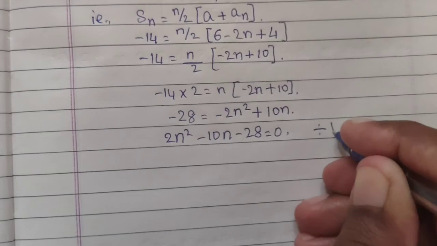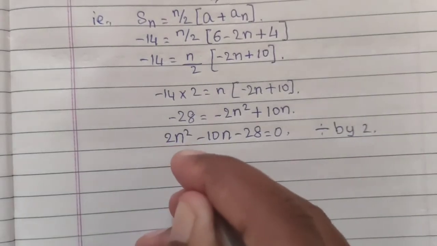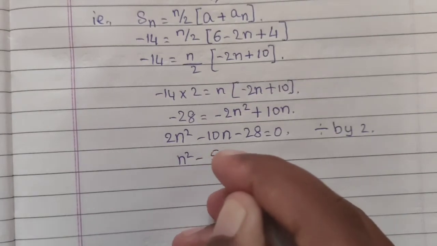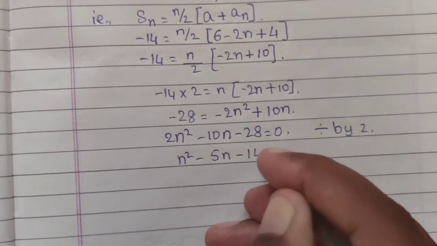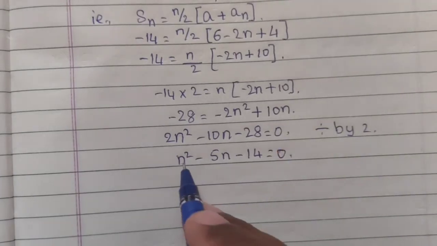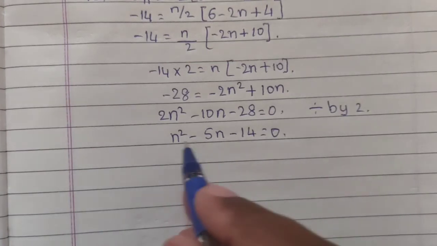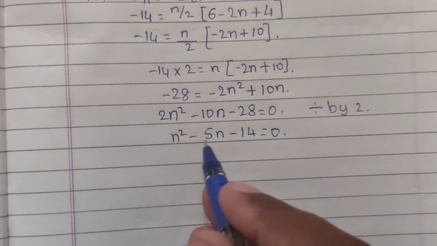Dividing the equation by 2, we get n square minus 5n minus 14 is equal to 0. This is in the form of a quadratic equation. So we have to find the value of n by factorization method.